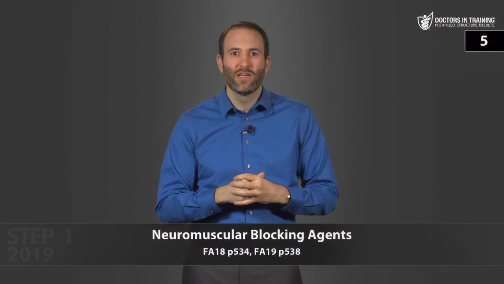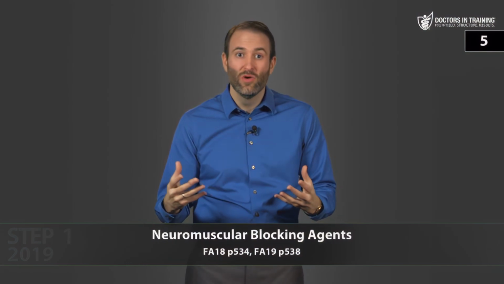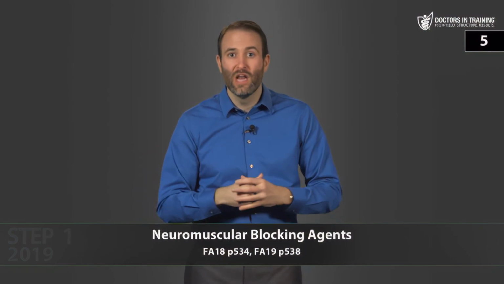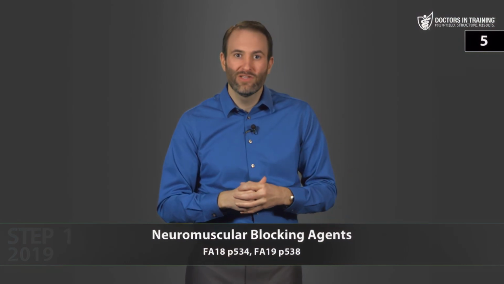But think about this for a second. How do you overcome a competitive antagonist? Well, you can increase the amount of natural agonists. So you can actually reverse a non-depolarizing neuromuscular blocker like rocuronium by giving a cholinesterase inhibitor, something like neostigmine, which will effectively increase the amount of natural acetylcholine at the neuromuscular junction. You're kind of overdriving it.